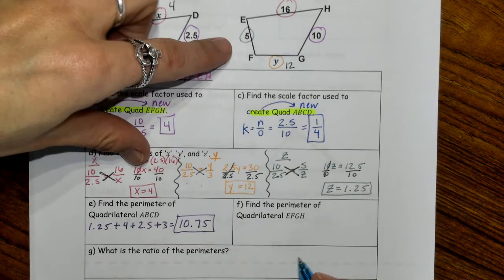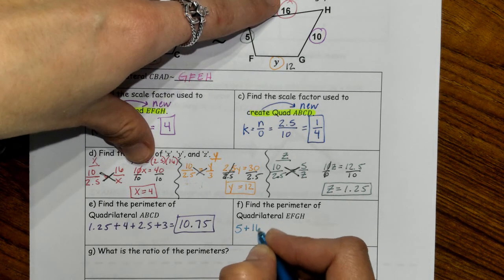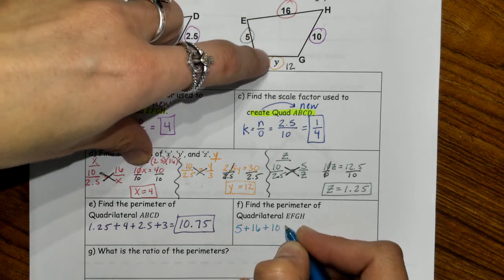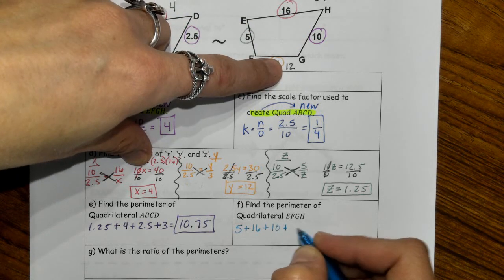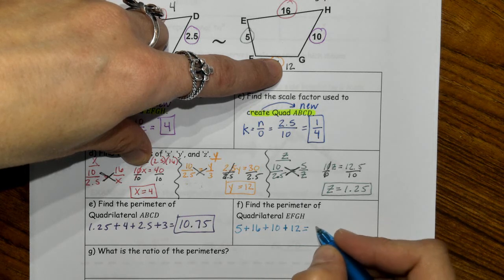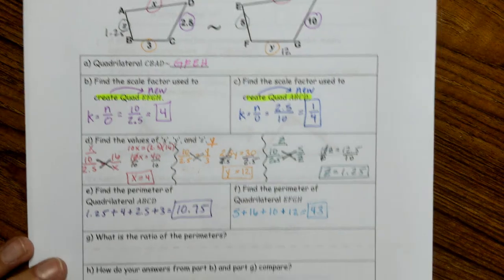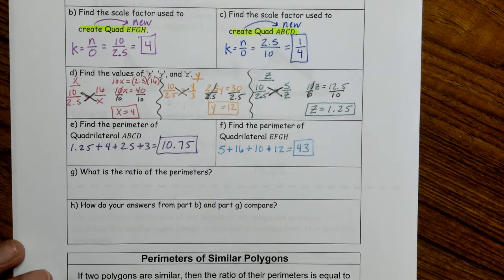Okay. Now we're going to find the perimeter of the other quadrilateral, EFGH. So again, we're just going to take all these numbers, add them together. Its perimeter is 5 plus 16 plus 10 plus, we found that y was 12. We add all of these together, we're going to get 43. Now we want to know what the ratios of the perimeters are.